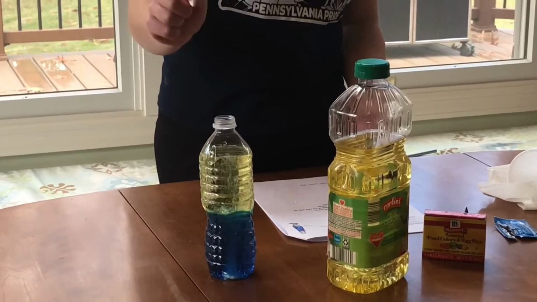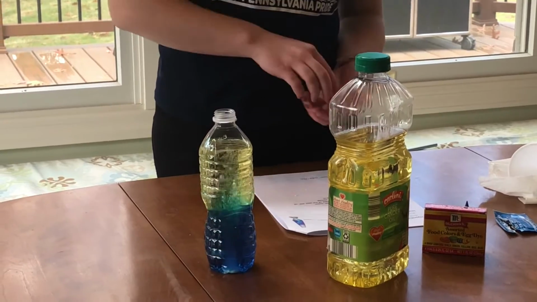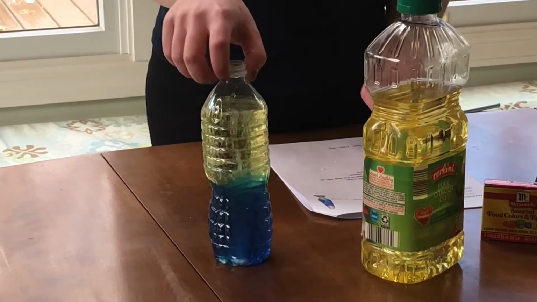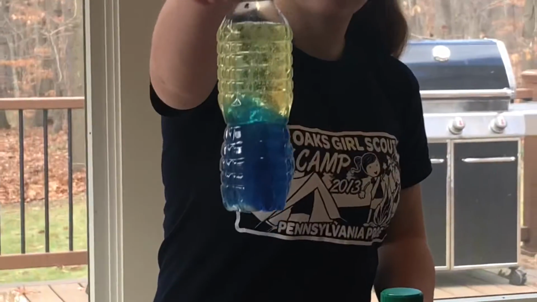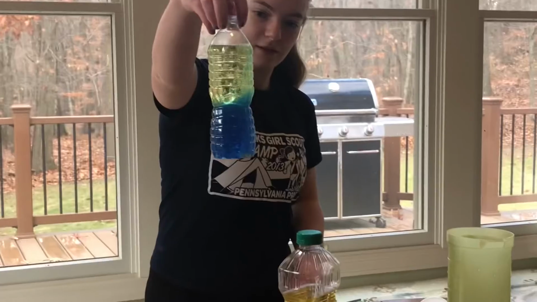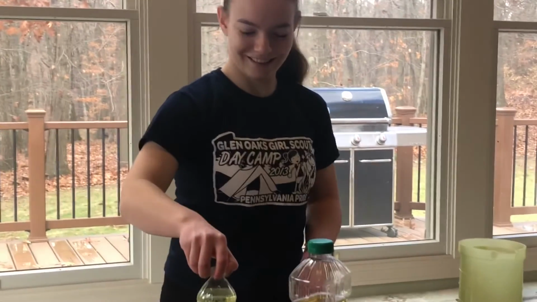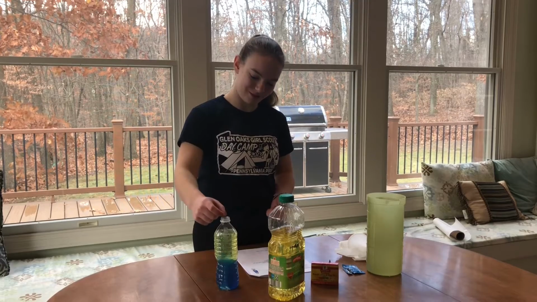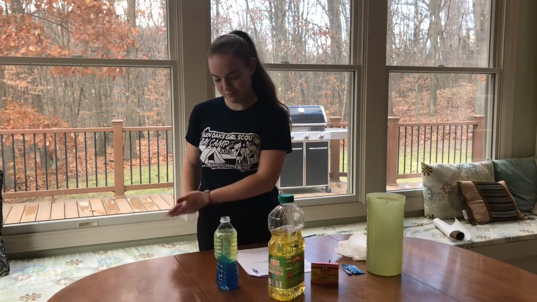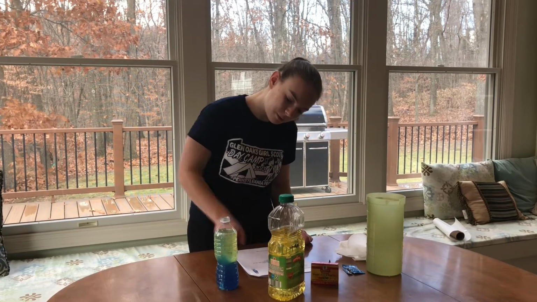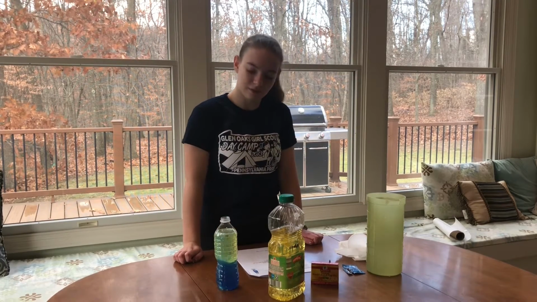Alright, I'm going to add another one. You guys see that? Alright, I have two more little pieces, I'm going to drop them in. And you can see now there are some little blue bubbles in the oil.